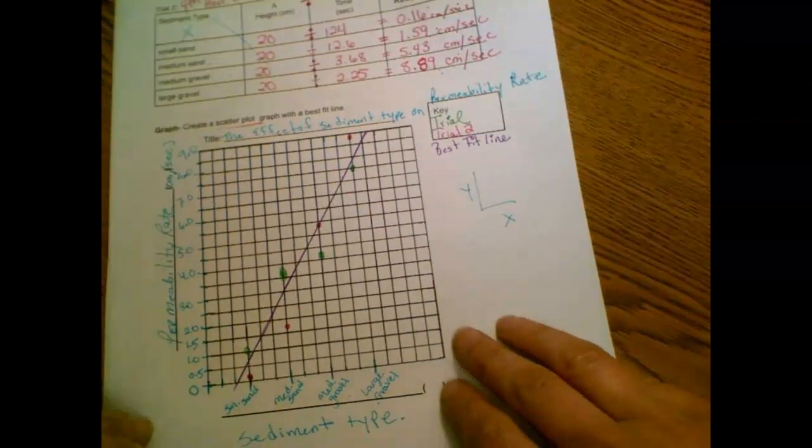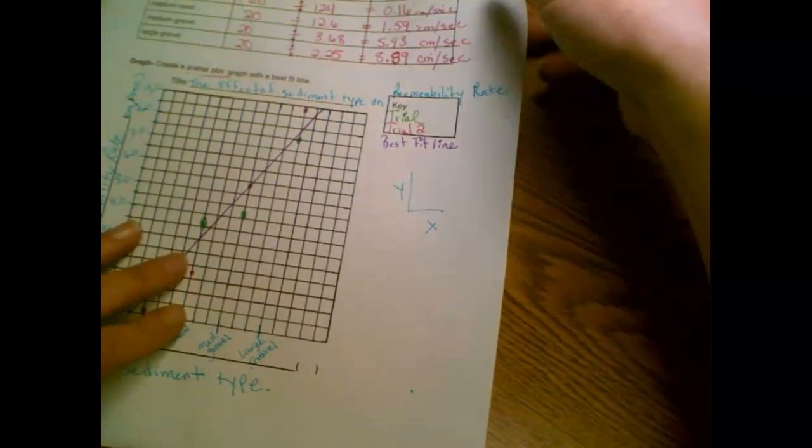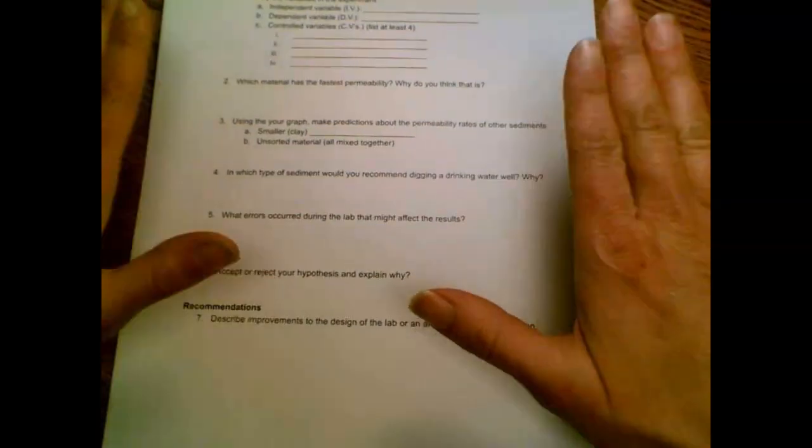All right, so go ahead and plot your data from the front, from your hour, and then use this data to help you answer these questions on the back.